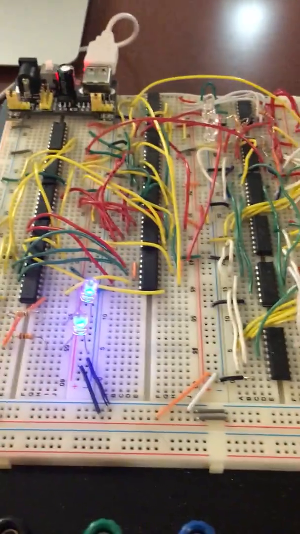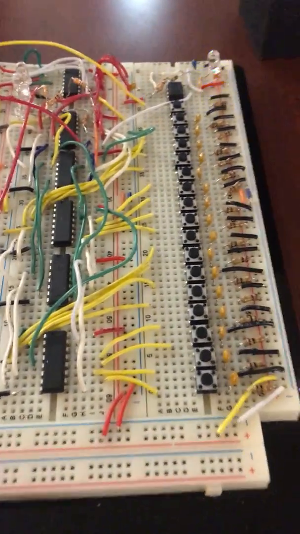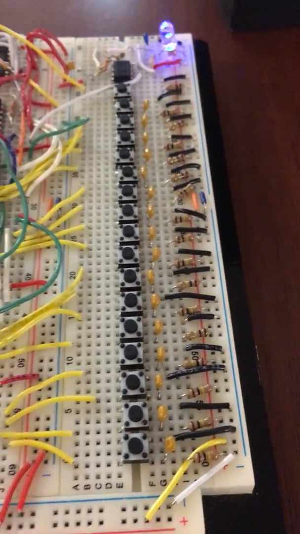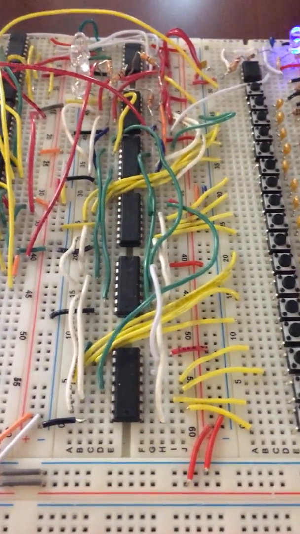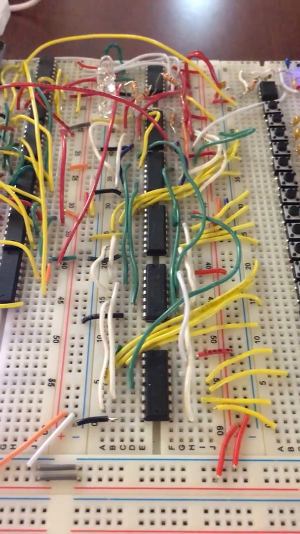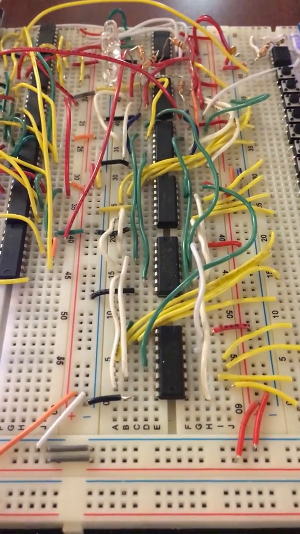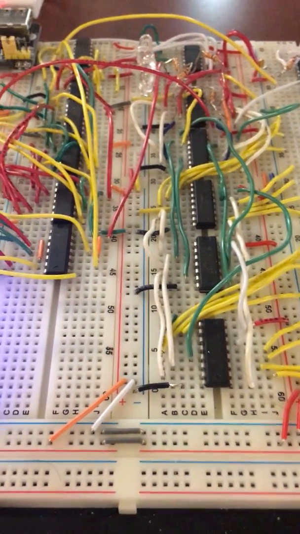I'll leave it on for now. Basically we're feeding all of these buttons, which are active high, into 2 priority encoders. When I cascade these priority encoders using an AND gate, there's one specific AND gate that will feed into a multiplexer.